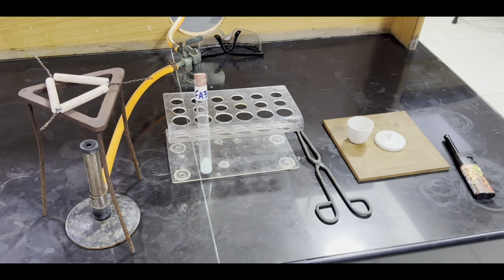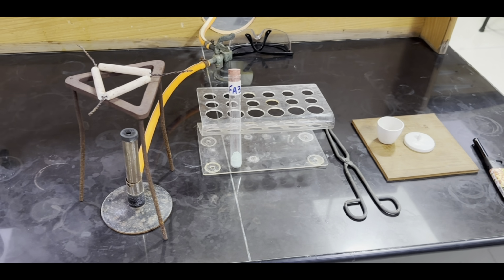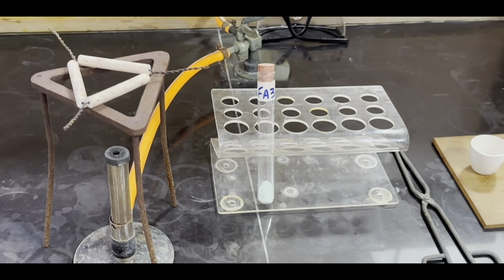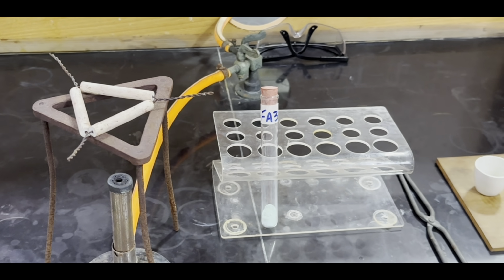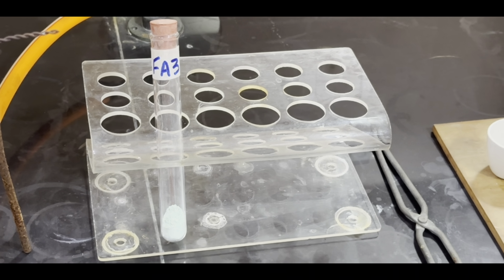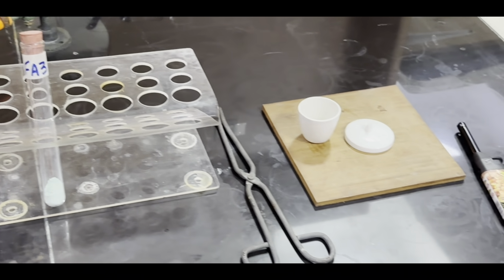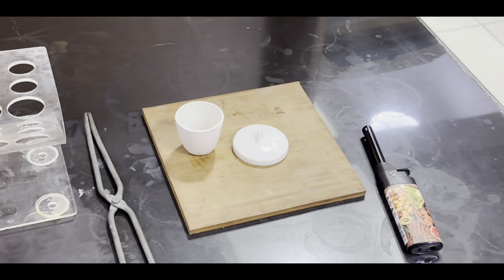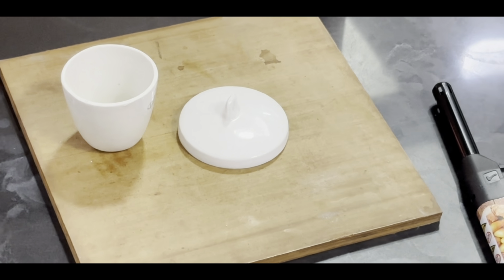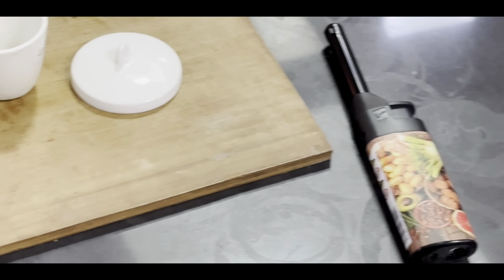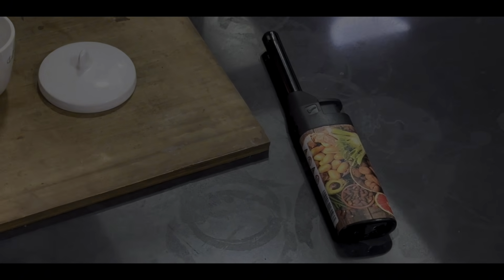Apparatus and chemicals given are a burner with a tripod stand and a pipe clay triangle with green crystalline solid in a test tube, a pair of tongs and a crucible with lid on a heat-proof mat, then a lighter.